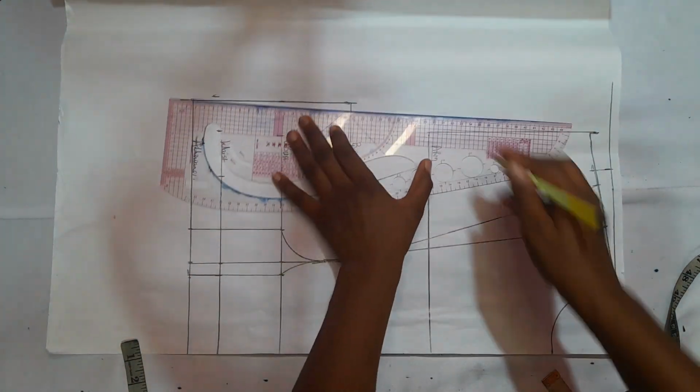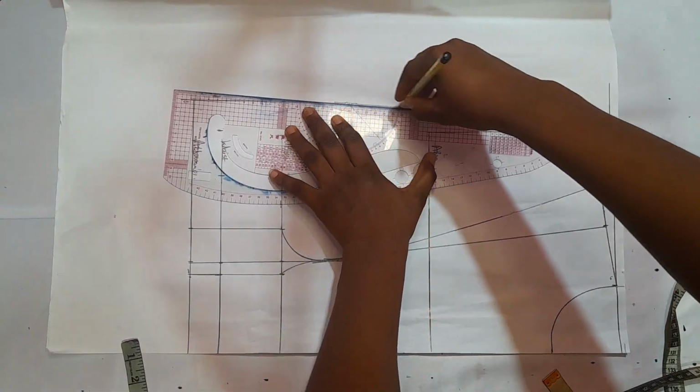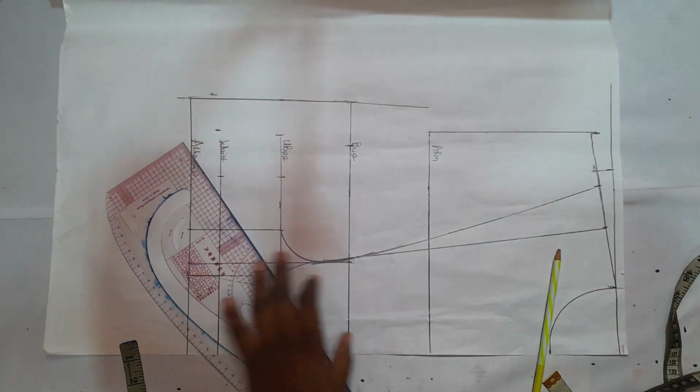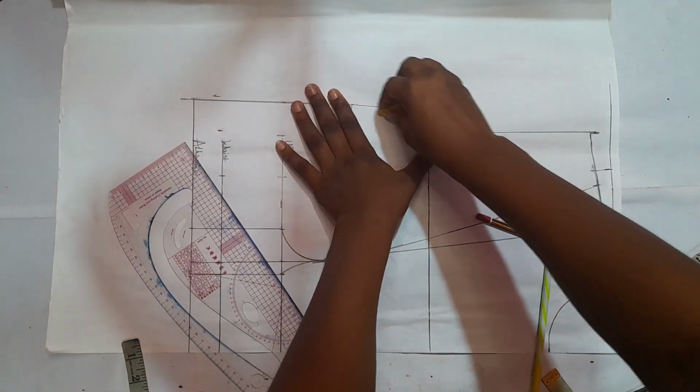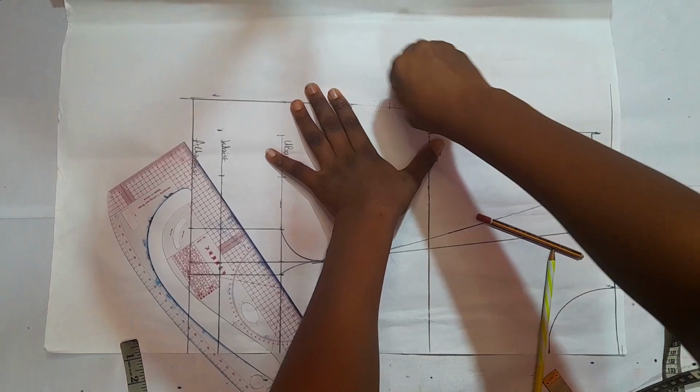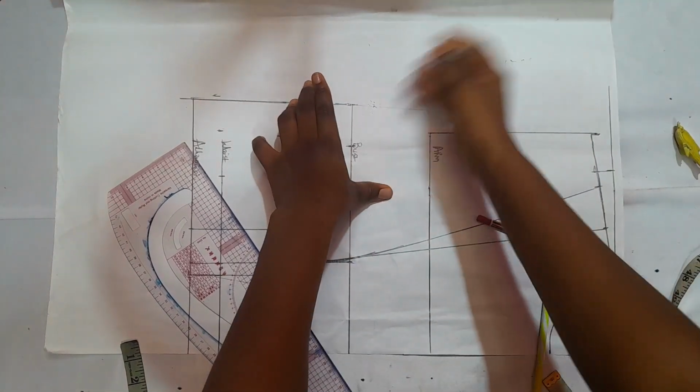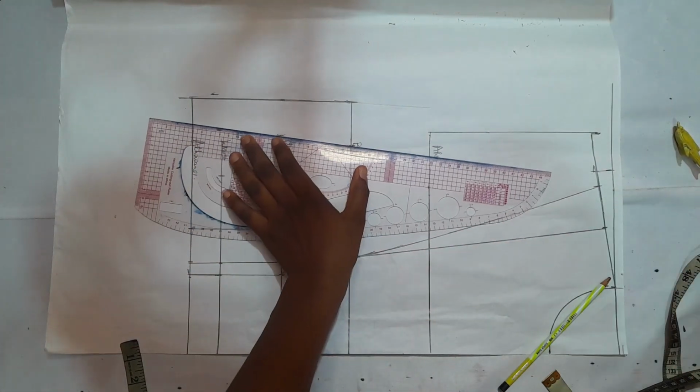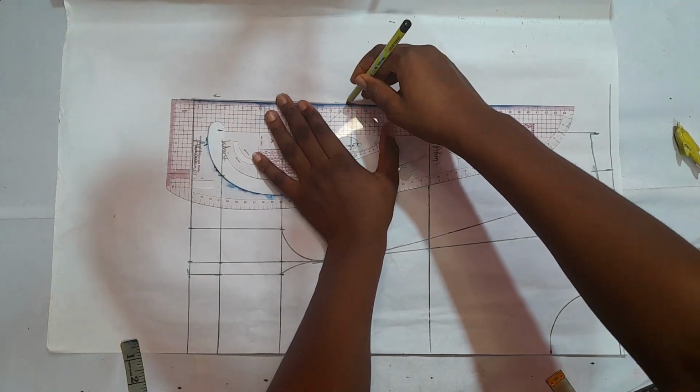Alright, so now I'm just going to extend this upward like this. This line is a bit crooked. Sorry guys, this line is a bit crooked. So you want to go ahead and extend it upward like this.